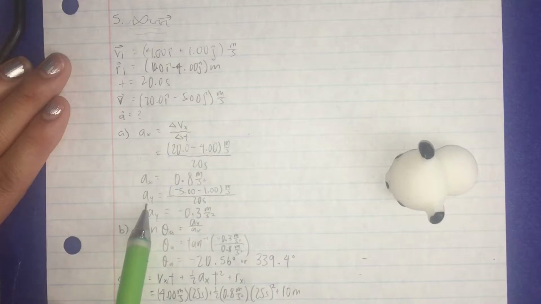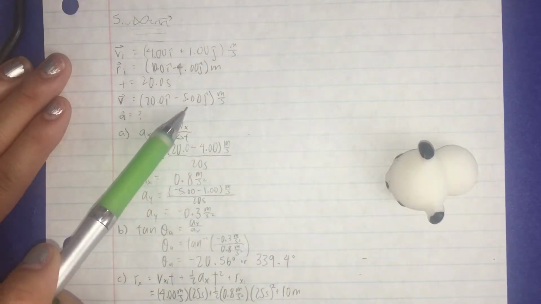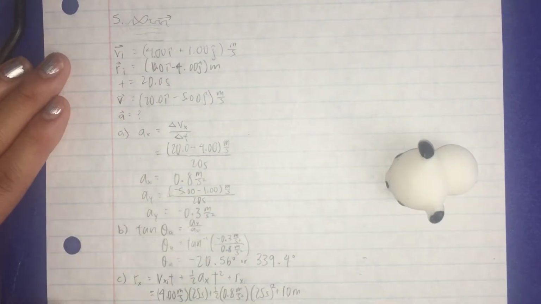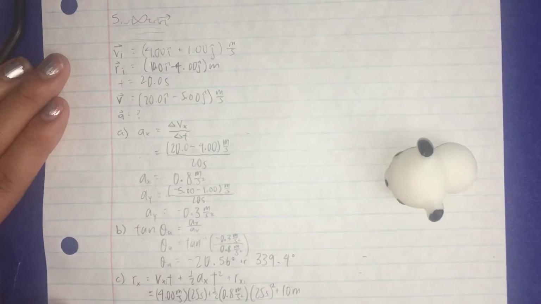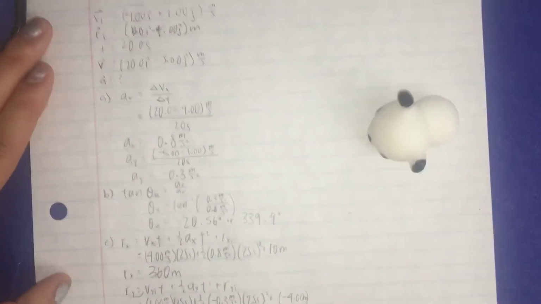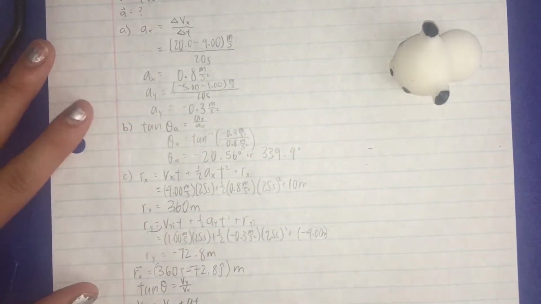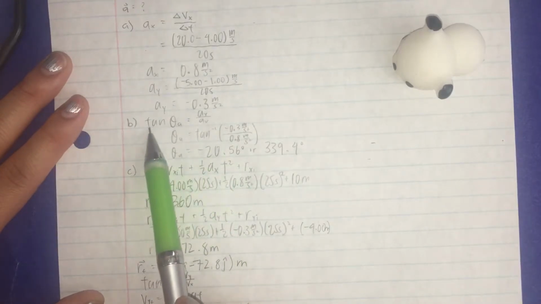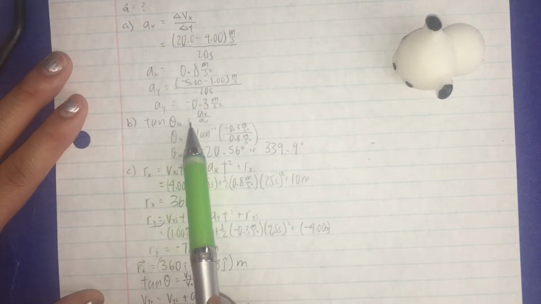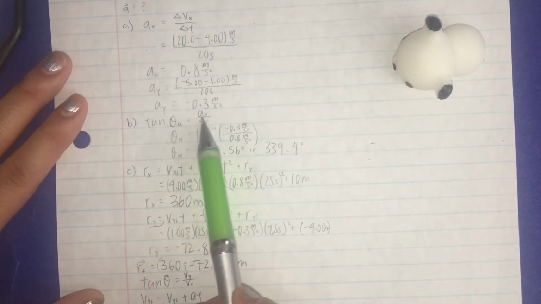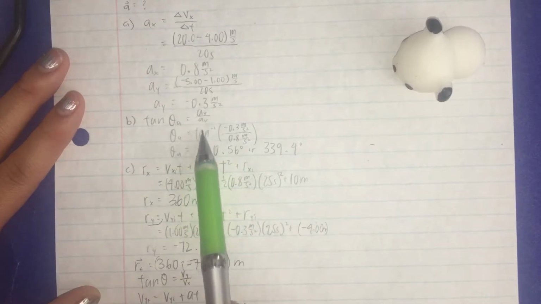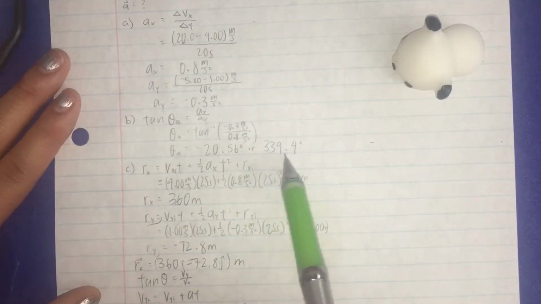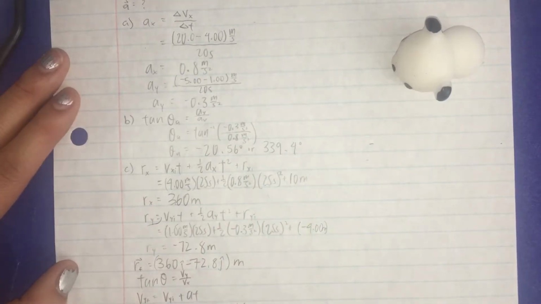We do the same thing for the y component of the acceleration and you get negative 5 minus 1 meters per second all over 20 seconds, and you should get negative 0.3 meters per second squared. And now for part B, it is asking for the direction of the acceleration, so we can simply take tangent of theta equal to the y component of acceleration all over the x component of acceleration, and once you plug everything in, you should get negative 20.56 degrees, or you could say its coterminal angle, which is 339.4 degrees.